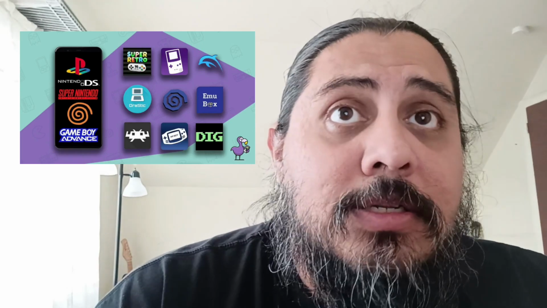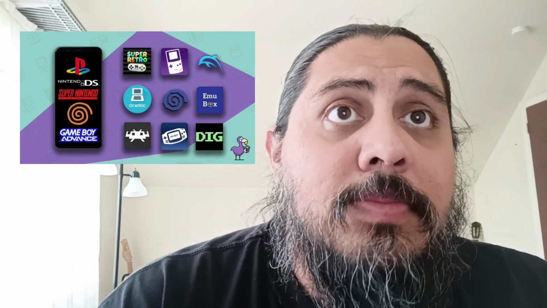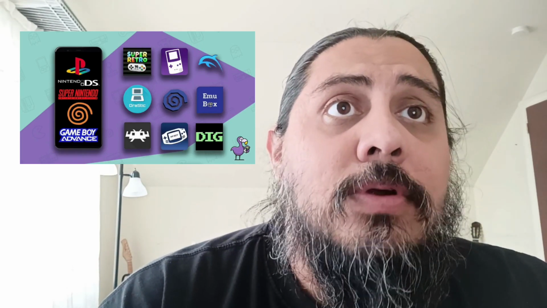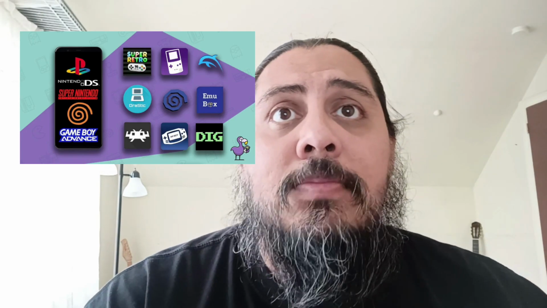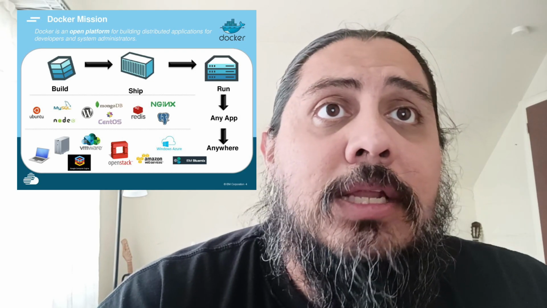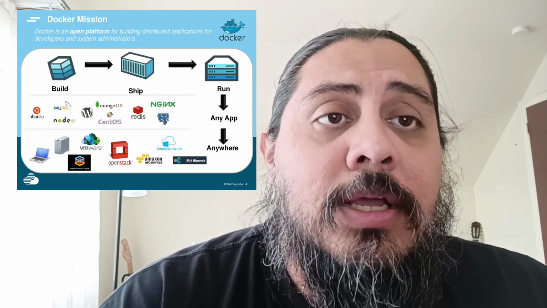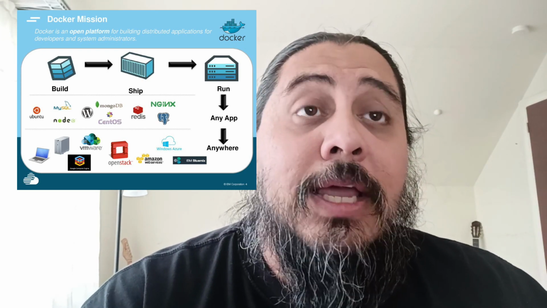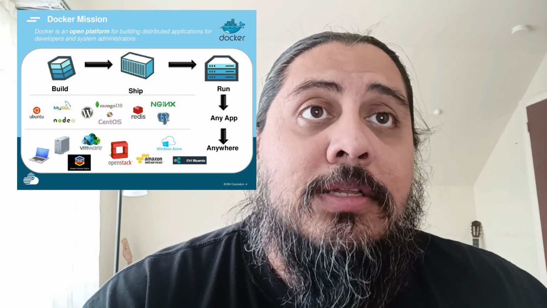Next item I'll be covering is emulators. Emulators are software programs that mimic the behavior of hardware devices or systems, allowing applications to run on a different platform. And moving on, I'm going to be covering Docker. Docker containers provide a way to package an application and its dependencies into a portable, lightweight container that can be run on any platform that supports the Docker runtime.